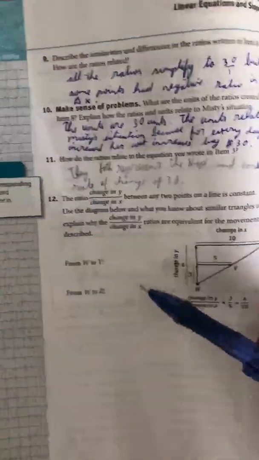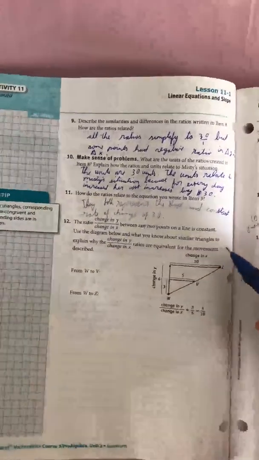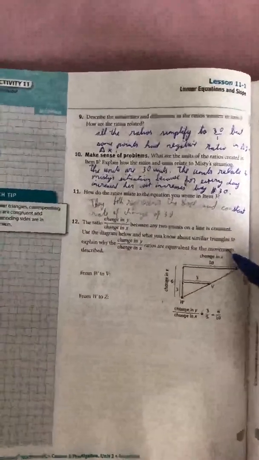So, since we have learned about change in Y and change in X, I want you guys to do number 12 on your own and see how much you know. We already know about similar triangles from last year, so you can apply that knowledge in changing Y or changing X, and you can solve number 12. So let's move on to the next page, which is page 137, activity 11, and lesson 1-1.